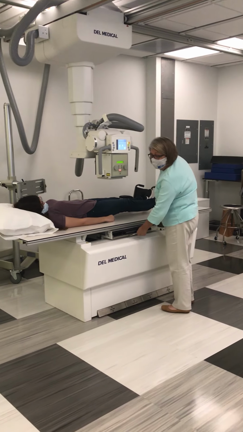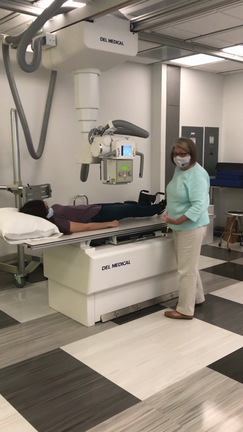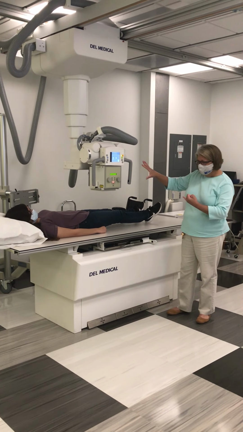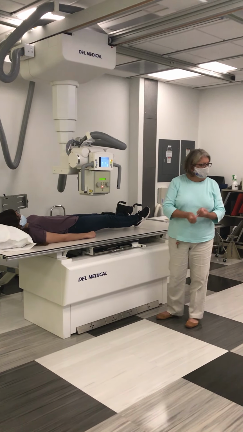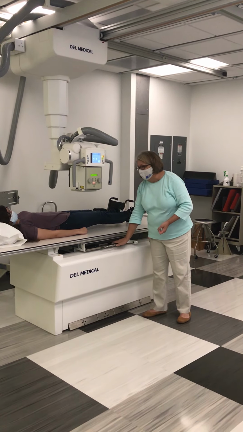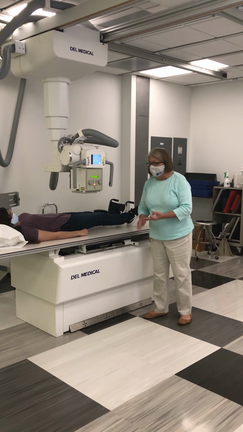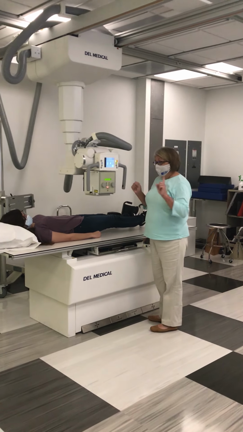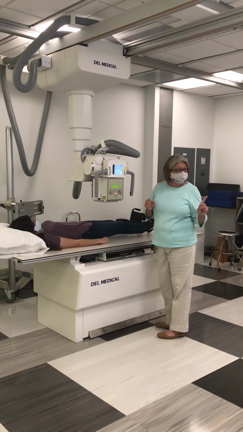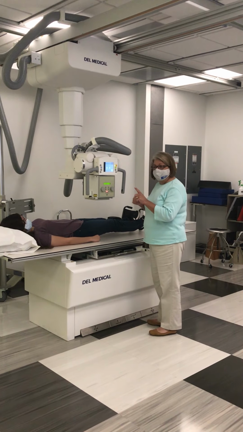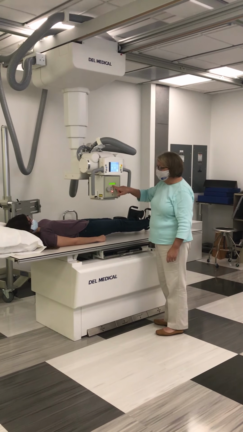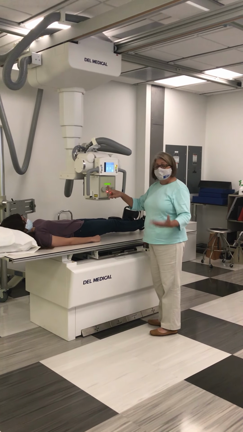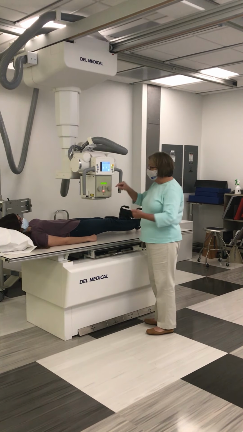I close the bucky tray firmly. And again, to get accurate readouts, you have to have your image receptor seated properly in the bucky tray, and you have to have that bucky tray closed firmly. The last thing I set is my SID. I'm going to look at the readout to achieve that. And my SID is 40 inches.